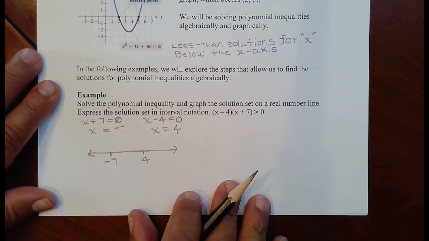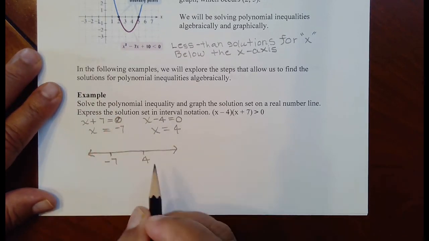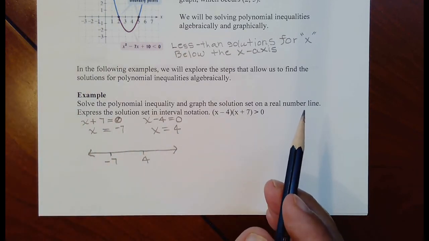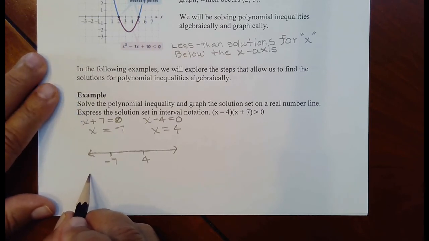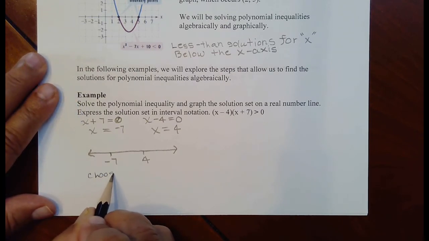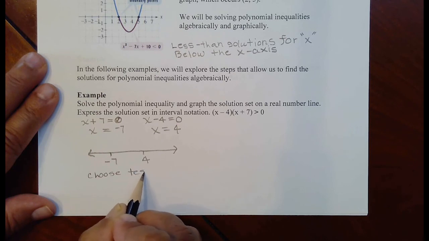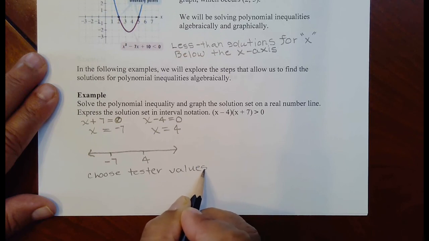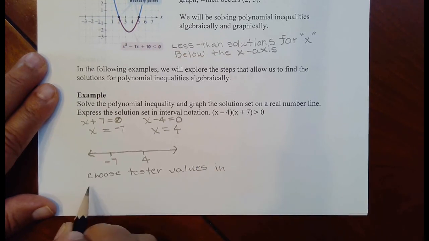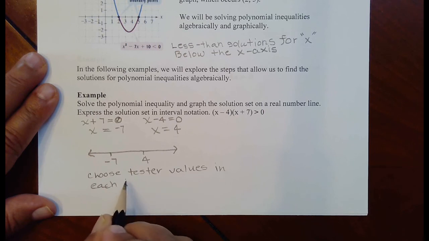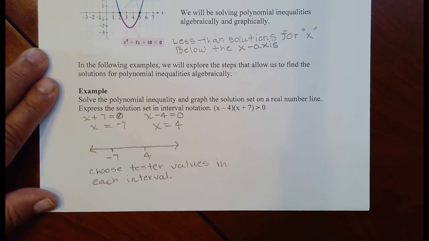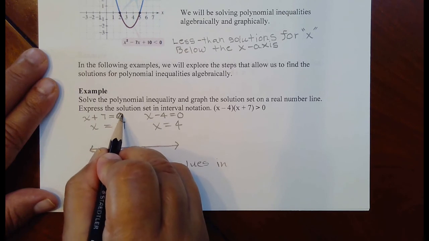And you want to test each of the intervals. So the very first thing you're going to do is create your boundary points. That will create intervals, and you're going to test each of the intervals. So you're going to have to choose tester values in each interval. Try to pick the smallest ones you can and try not to pick fractions if you can help it.